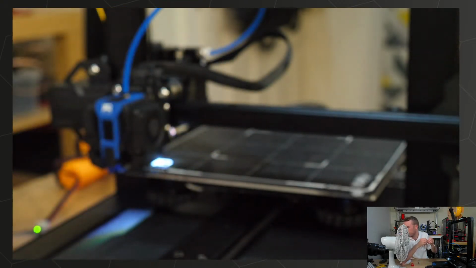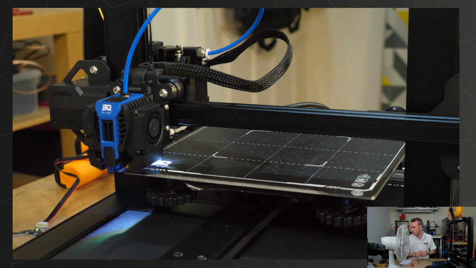collected up. The power supply is a 300 watt. It says it's an LRS 35024, which is a Meanwell part number, but it doesn't say Meanwell on it. So it's a 350 watt fan assisted 24 volt power supply.